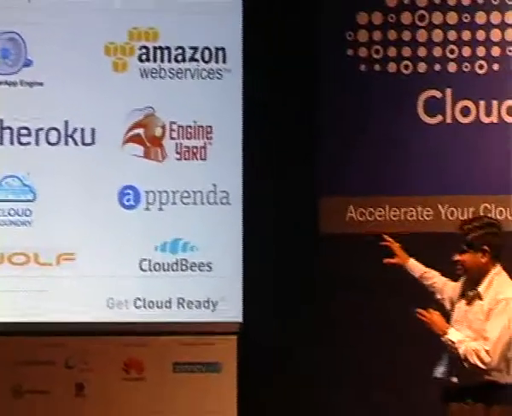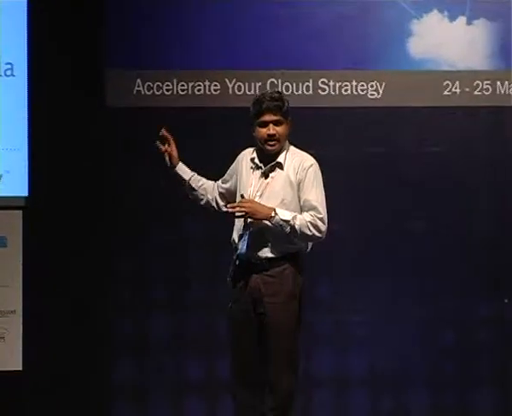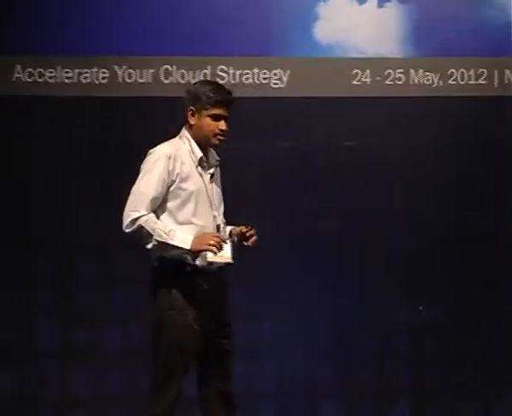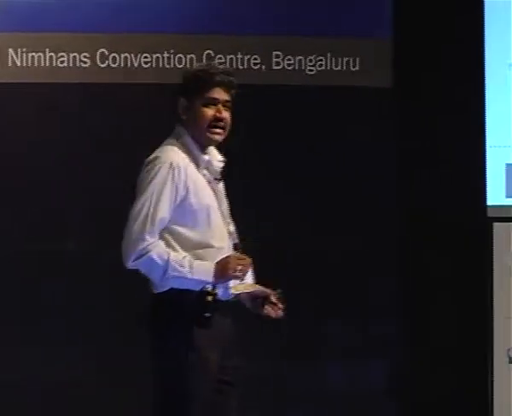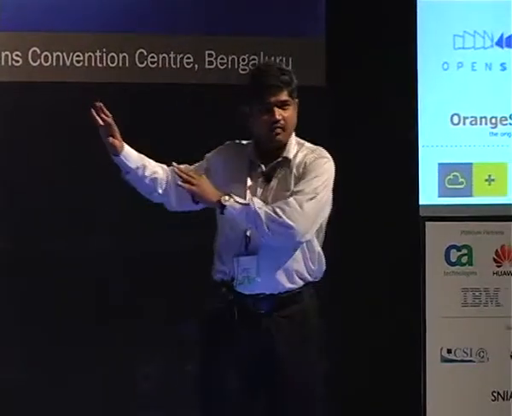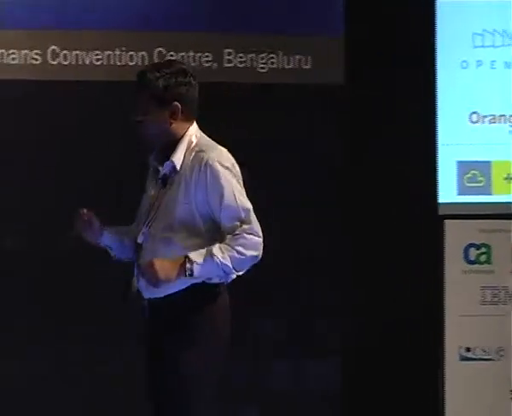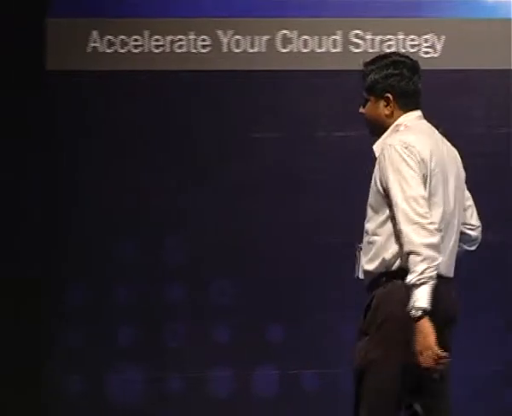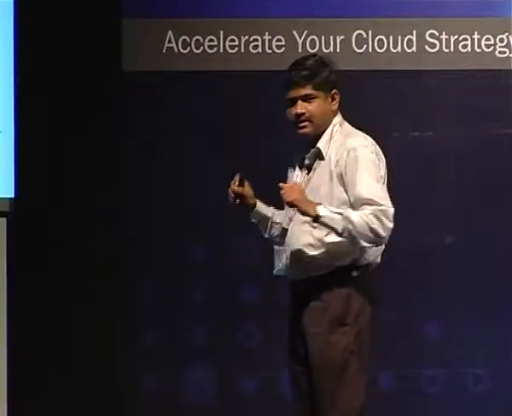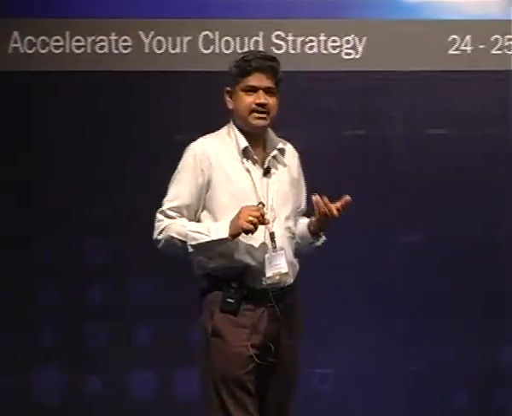And this is just the tip of the iceberg, and I have only put the most popular, most talked about PaaS players. But even then, this slide is cluttered, and all of them are very active, highly innovative, and almost updating their stack on a day-to-day basis. So with this clutter, how do you go about choosing the right PaaS?